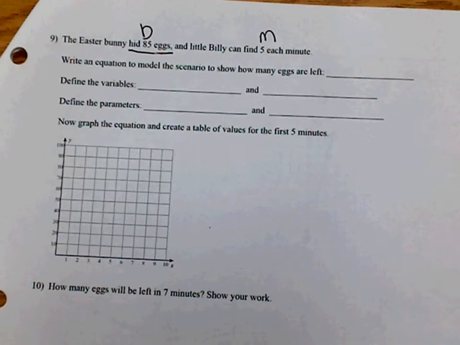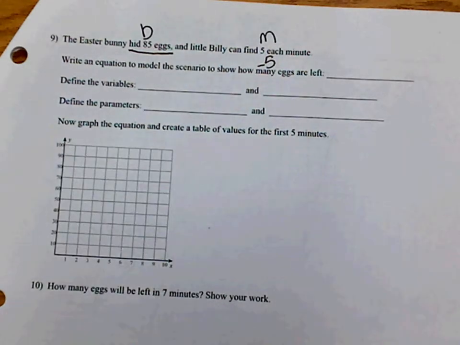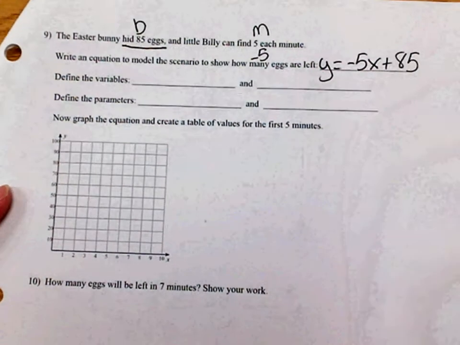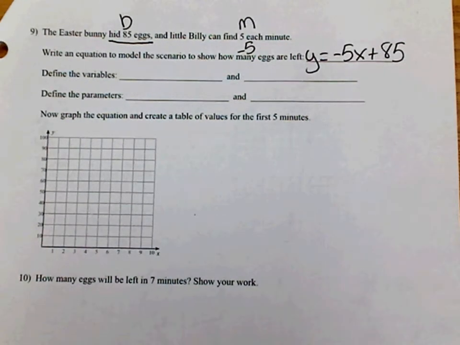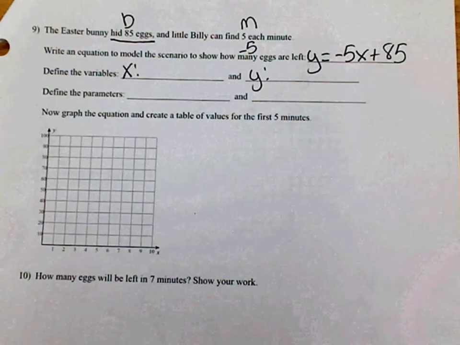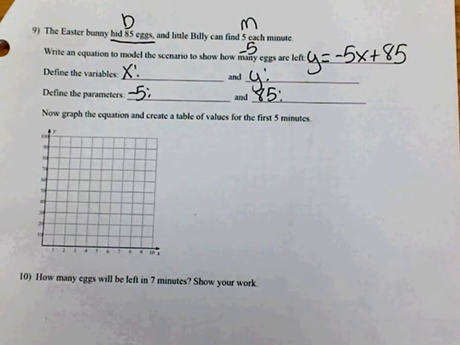Yes. So does the 5 make the 85 smaller or bigger? Smaller. Smaller, so that makes this a -5. Does everybody agree with that? Okay. So we have y equals -5x plus 85. All right, and what are my variables, Dashe? Good. And? Y. Good. And what are the parameters, John? -5 and 85. Yeah, and now we need to define them.